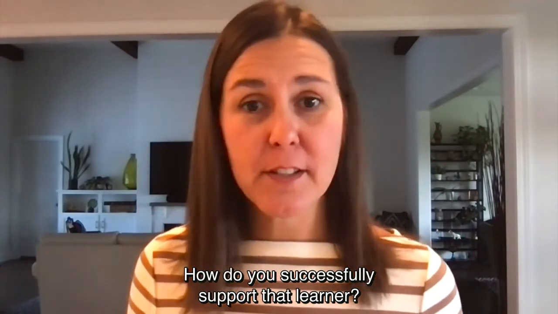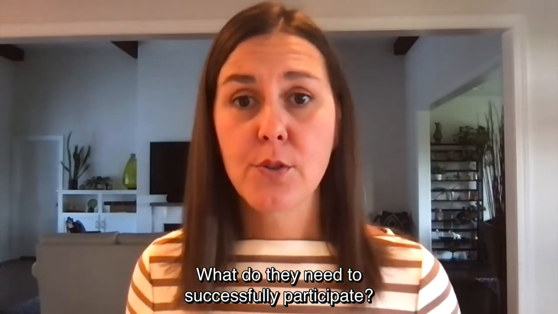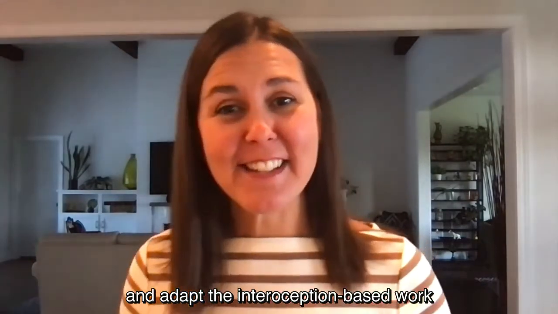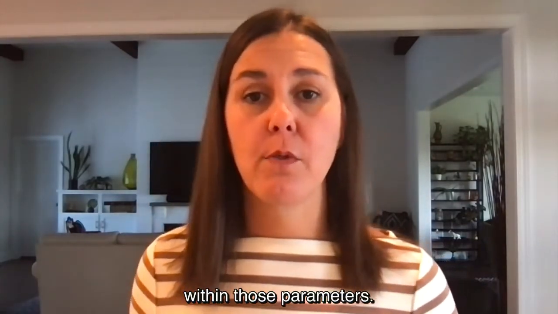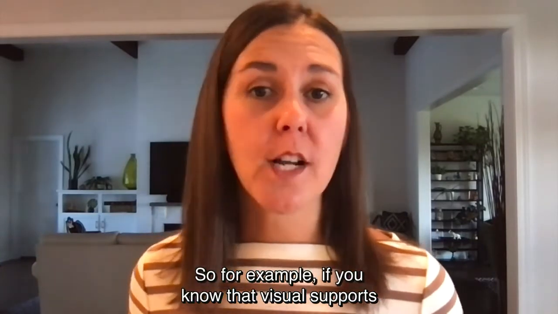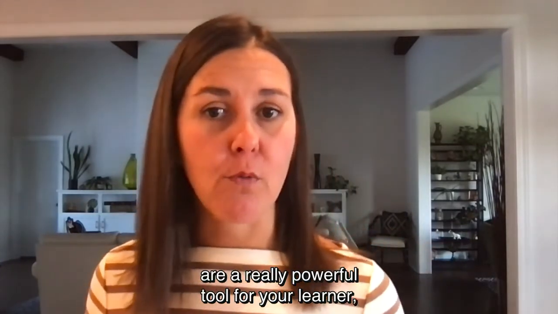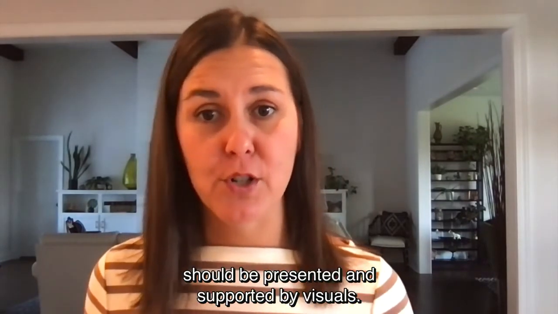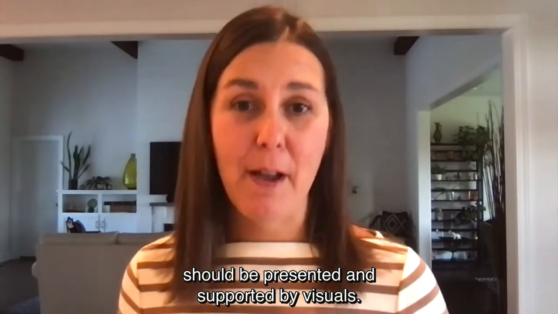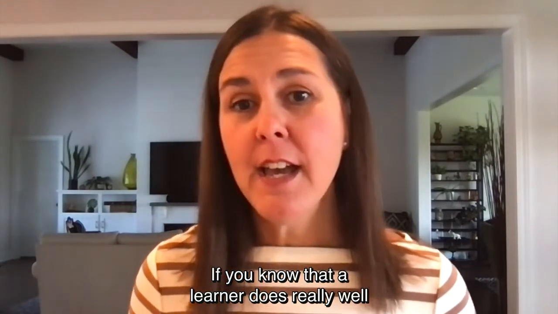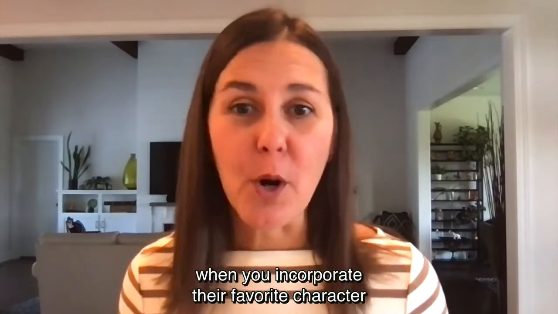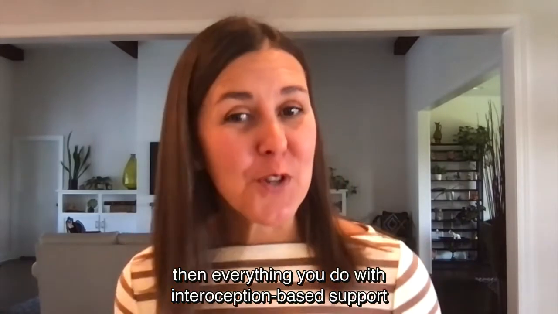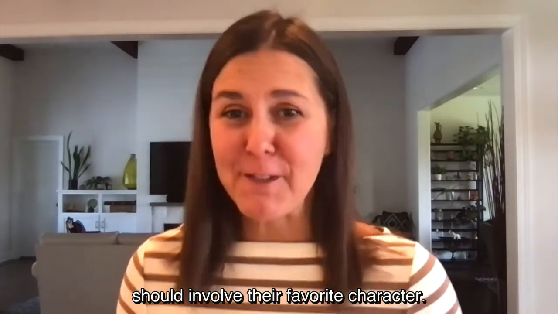How do you successfully support that learner? What do they need to successfully participate? And use whatever you know and adapt the interoception-based work within those parameters. So for example, if you know that visual supports are a really powerful tool for your learner, then everything that you do with interoception-based work should be presented and supported by visuals. If you know that a learner does really well when you incorporate their favorite character into the supports you provide, then everything you do with interoception-based support should involve their favorite character.